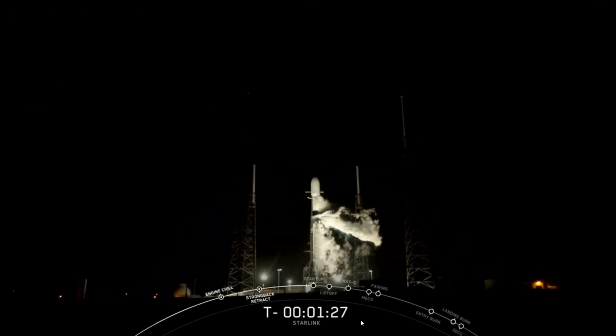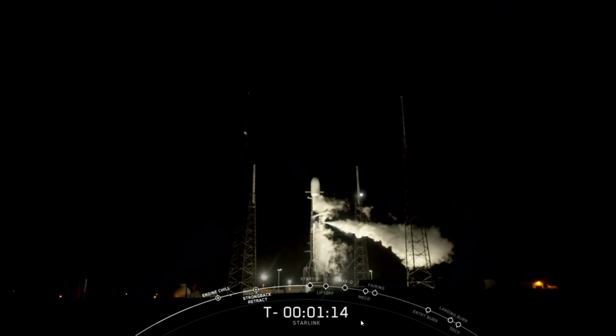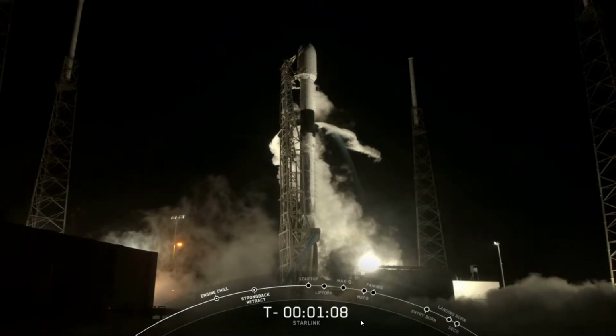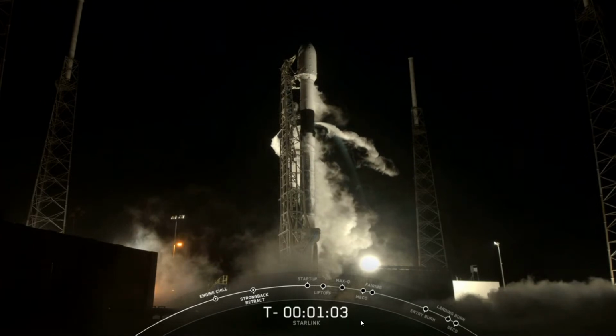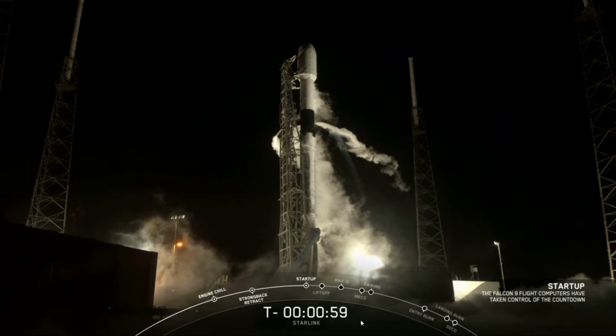And again, in about 30 seconds, Falcon 9 will be in startup. And startup, what this means is that the vehicle will basically be autonomously making its decision if it will continue with liftoff at T0. Basically, the onboard rocket computers will take over, and we won't be having the control. We will be having the control from the ground station, but basically all the data and all the control will be provided by the in-flight computers.